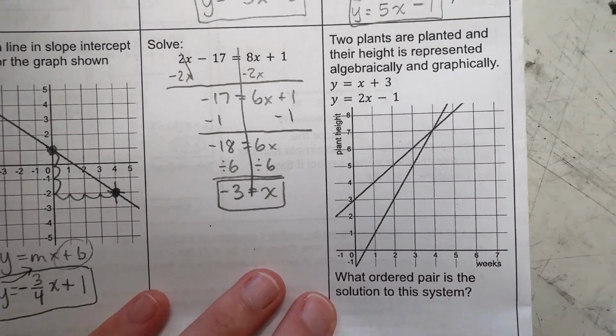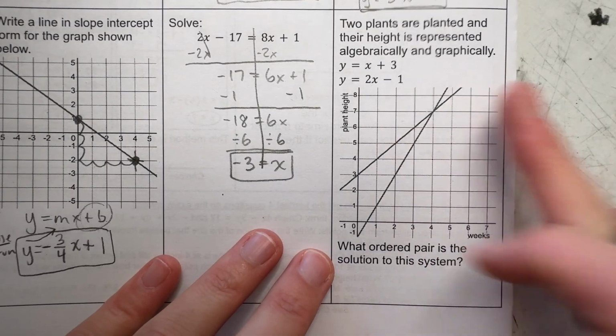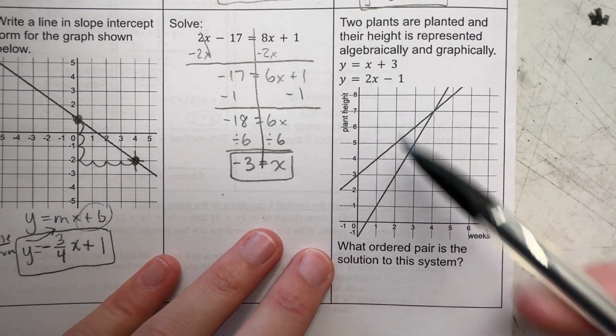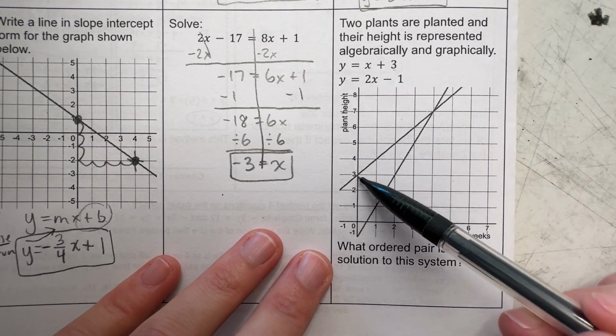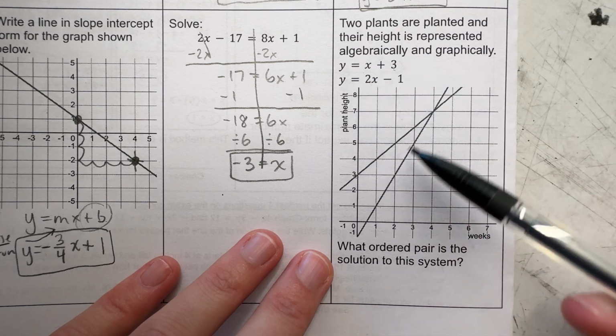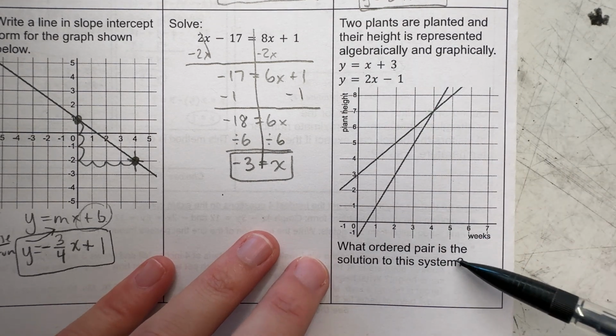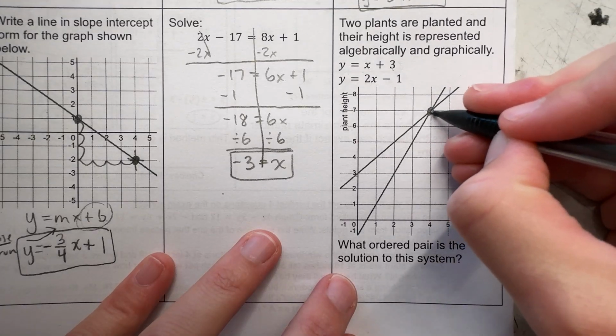Let's read this one. It says, 2 plants are planted and their height is represented algebraically and graphically. So I have these lines, it's these 2 lines graphed. You could take all the time in the world to say, oh yes, okay, I start at 3 and I have a slope of 1, blah, blah. It already told you, here are the equations and here's the graph. It's saying, what's the solution? Please don't solve this. Look, there it is.